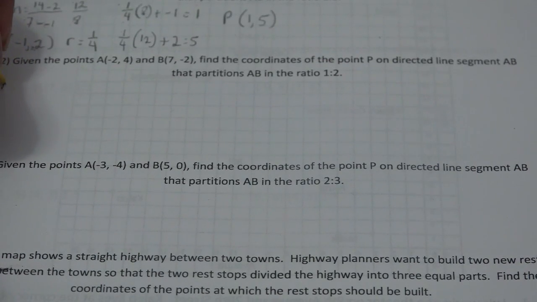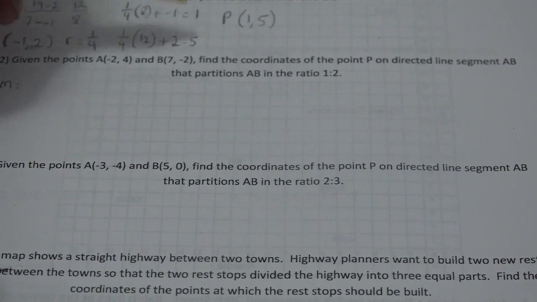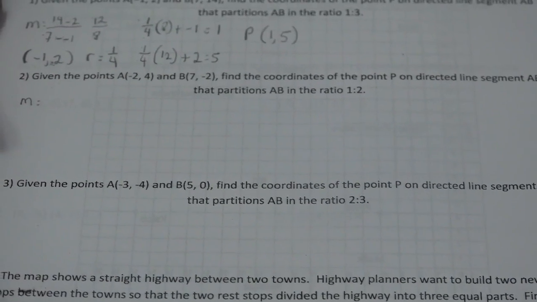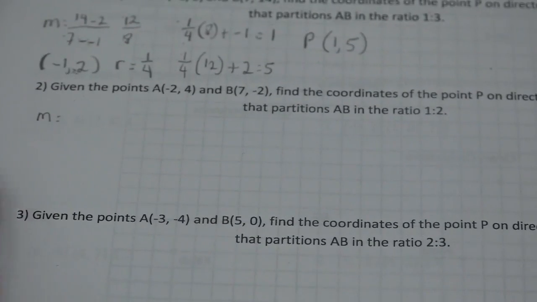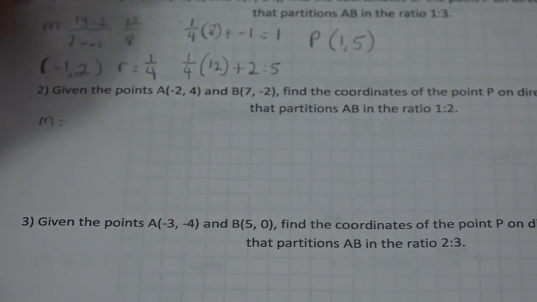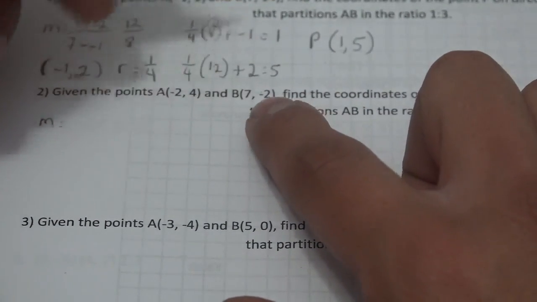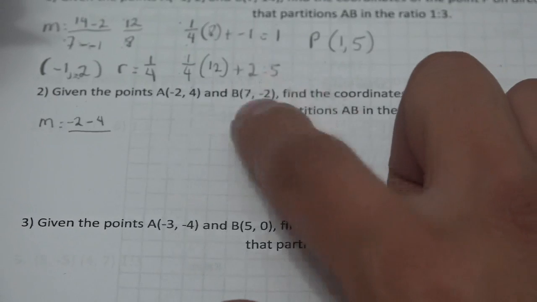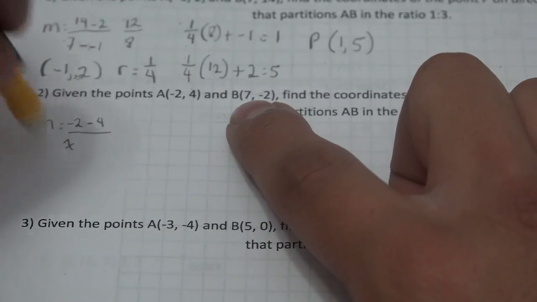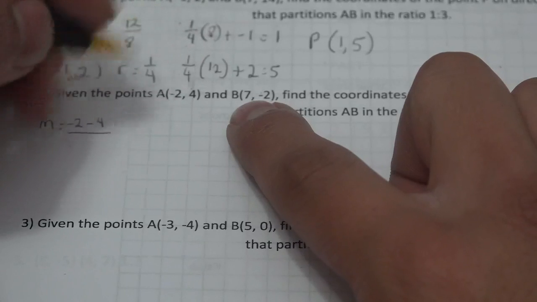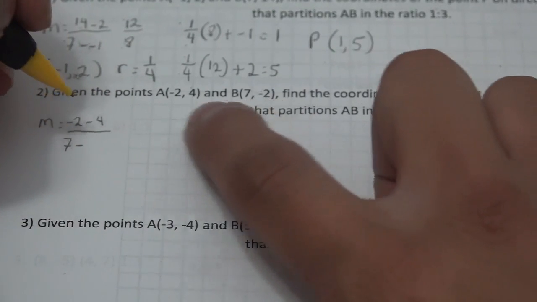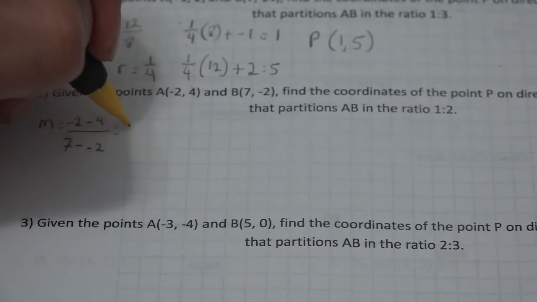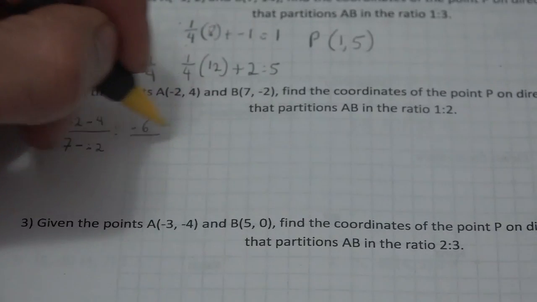So the first thing I need to find is the slope. So what is the slope? Well, let's see. Y2, remember, these are the 2's and these are the 1's. If I can zoom in a little bit, just so we could see. Okay, you can see now, right? So the slope: y2 is negative 2 minus y1, so we have negative 2 minus 4 over x2, 7 minus negative 2. See that? So the slope is nothing more than negative 6 over 9.